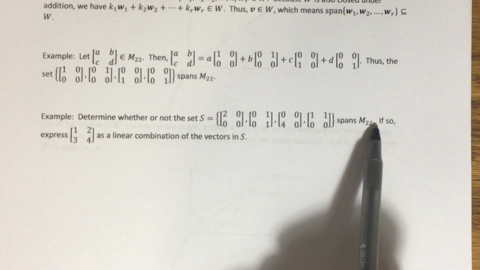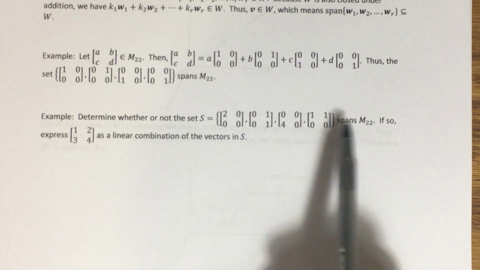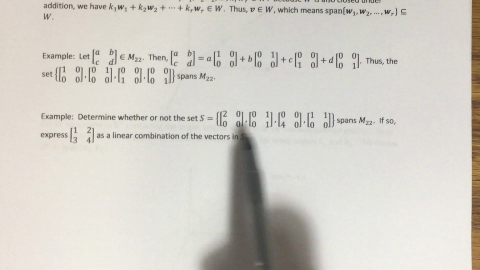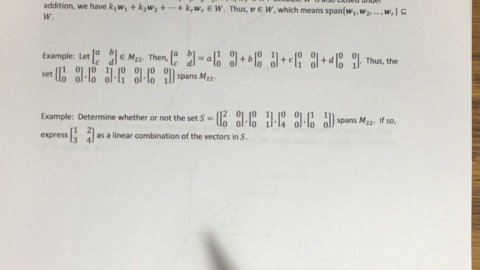If this spans all of M22, then this has to be possible, because that would mean that all vectors in M22, all matrices in M22, can be represented as a linear combination of those four. So how do we do this?